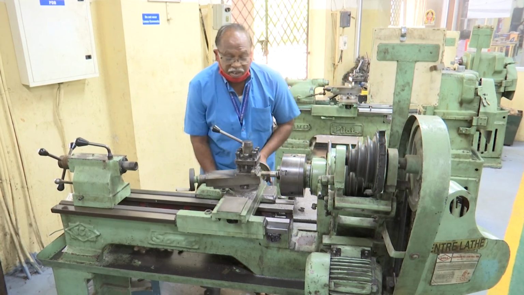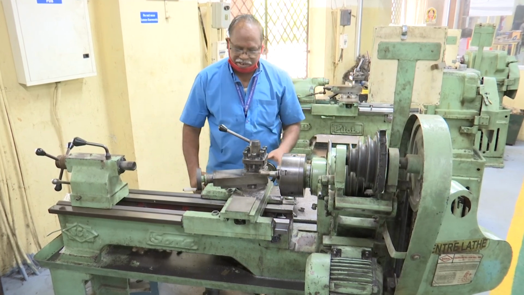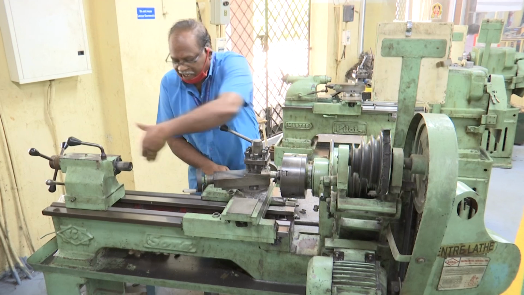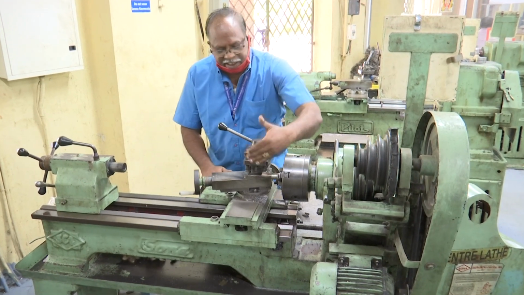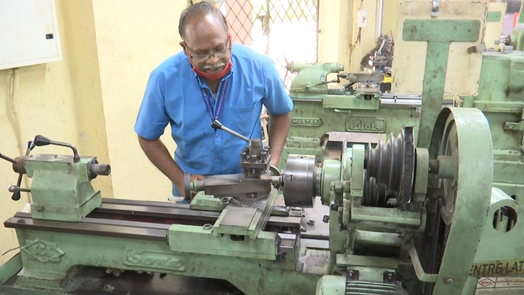I move the auxiliary movement. The tool moves parallel to the axis of the job, that is, the lathe axis. The tool moving parallel to the lathe axis is called the Z direction in CNC.